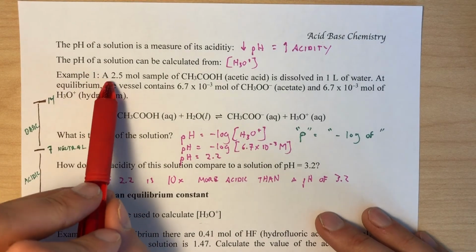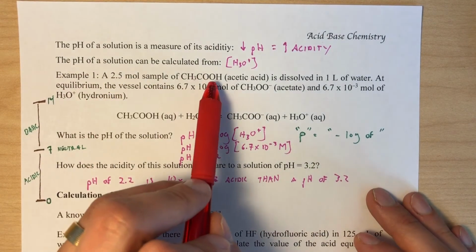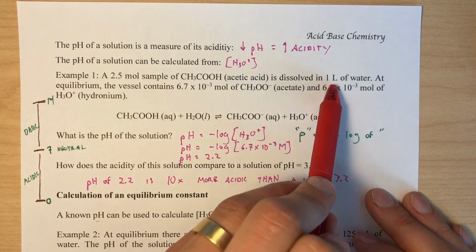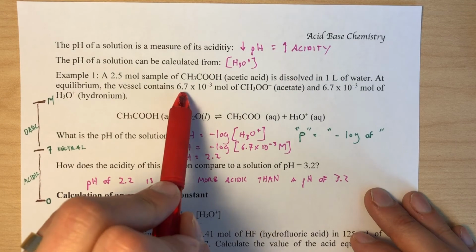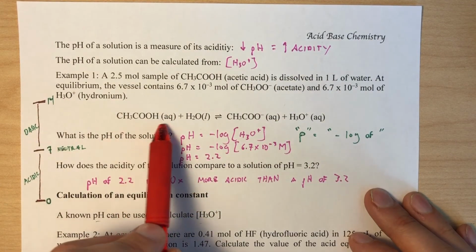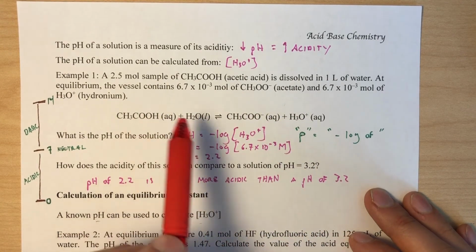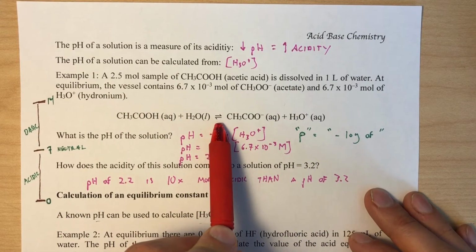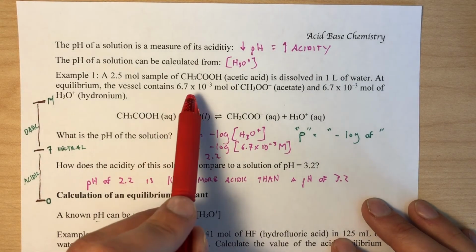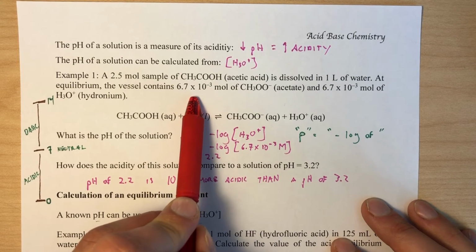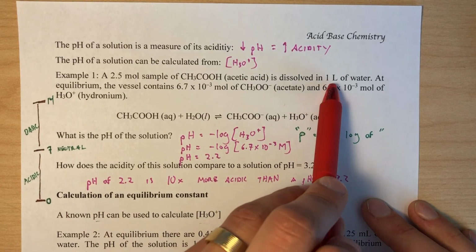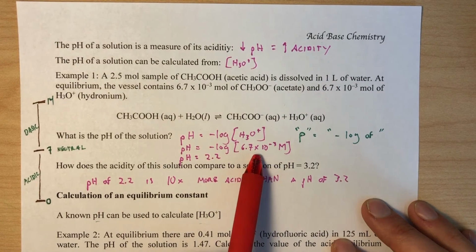So here we have an example where we have 2.5 moles of acetic acid dissolved in 1 liter of water, so that's going to end up being 2.5 molar since we have 1 liter of solution. At equilibrium, the vessel contains 6.7 times 10 to the negative 3 moles of acetate and the same amount of hydronium. And we have the reversible reaction shown here, and it is reversible because it is a weak acid. So what is the pH of the solution? We don't need an ice table here because we are given values at equilibrium. So our concentration of hydronium is 6.7 times 10 to the negative third moles divided by 1 liter, which is molarity.